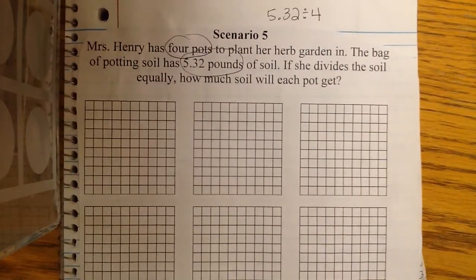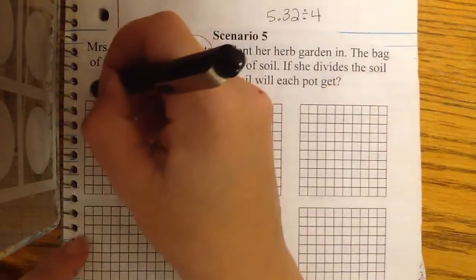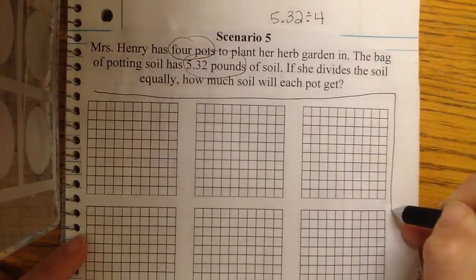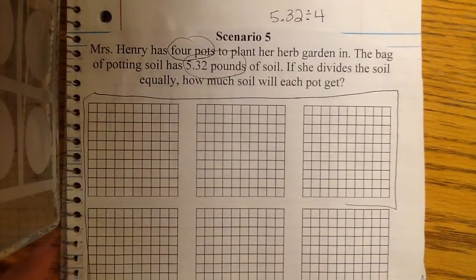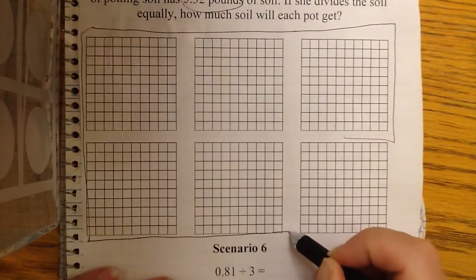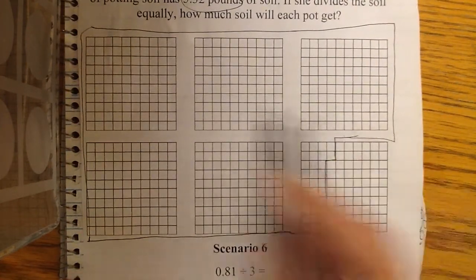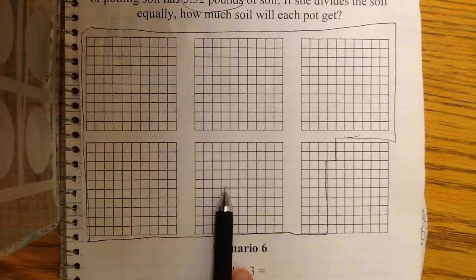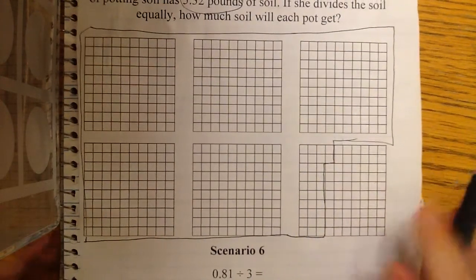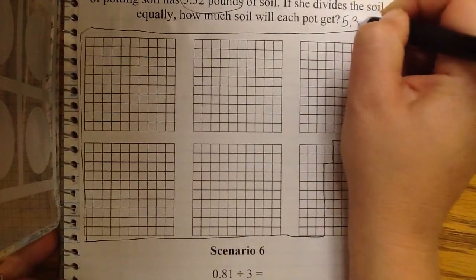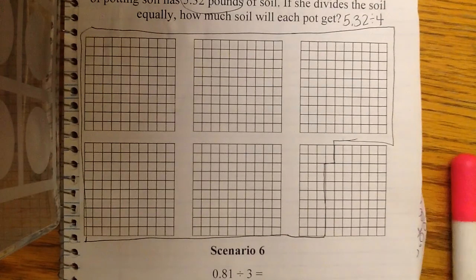So for this one, I need to outline. 1, 2, 3, 4, 5. Oh, I have a lot here. 5 wholes. And now I have 32 hundredths. 30. That was 1, 2, 3, 4, 5 hundredths. 3 tenths. 2 hundredths. I'm going to rewrite my problem so you can see it in the camera here. Okay, now this looks like this is going to take forever because I have huge numbers.